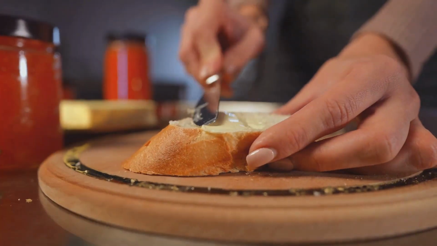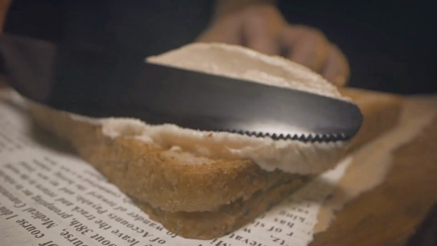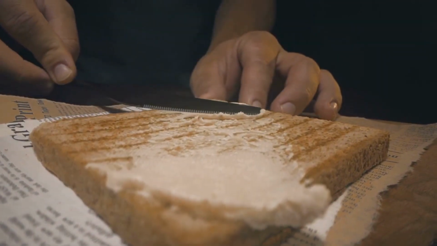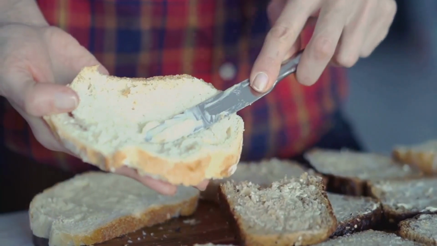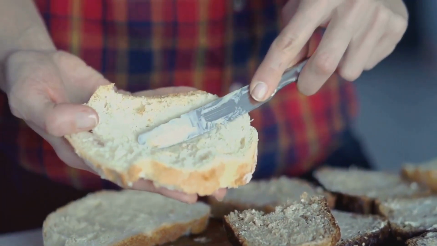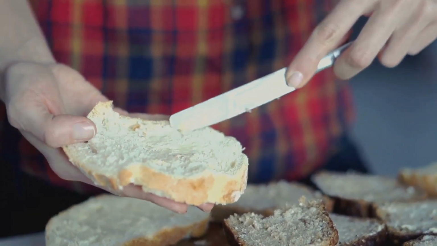And then we have the spread. No, not the kind you put on your toast. In trading, the spread refers to the difference between the bid price, the highest price someone is willing to pay for a security, and the ask price, the lowest price someone is willing to sell a security for.